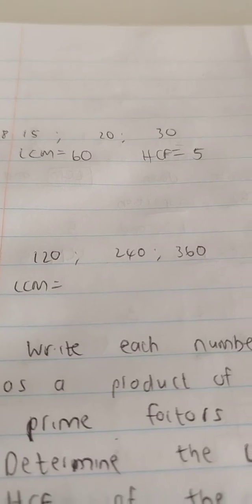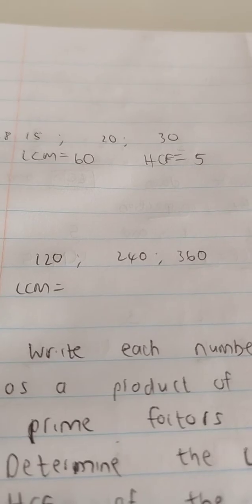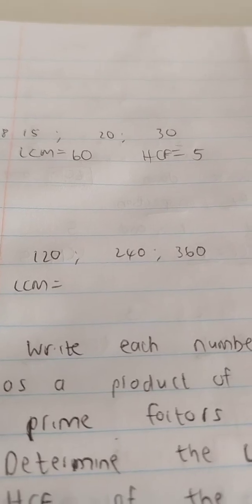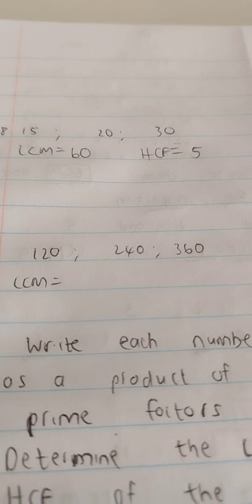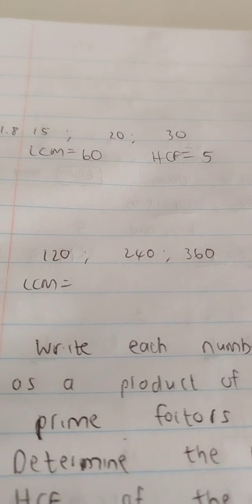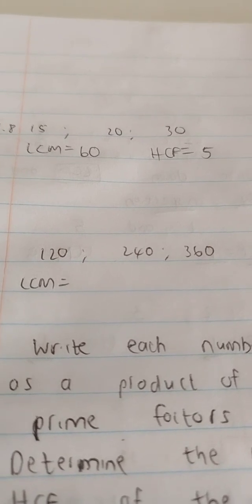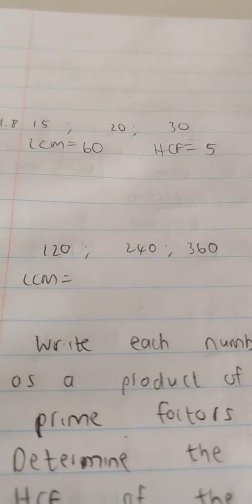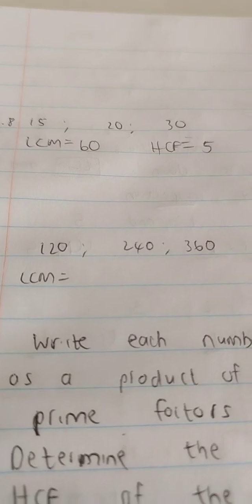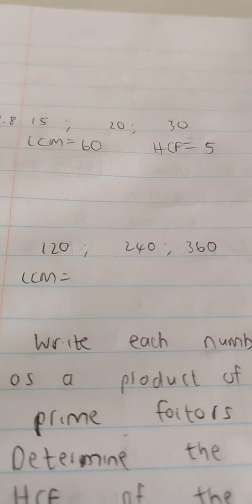Don't forget, I said lowest common multiple. So if you run your multiples of 120, 240, and 360, your lowest common multiple, is it 120? Can't be. 360? Kind of makes sense.